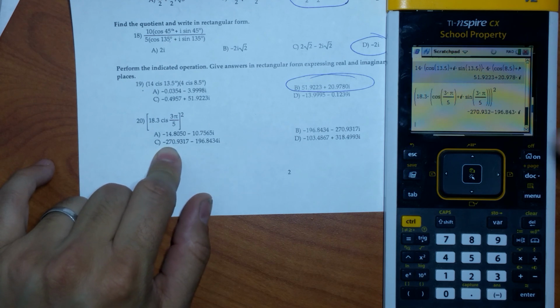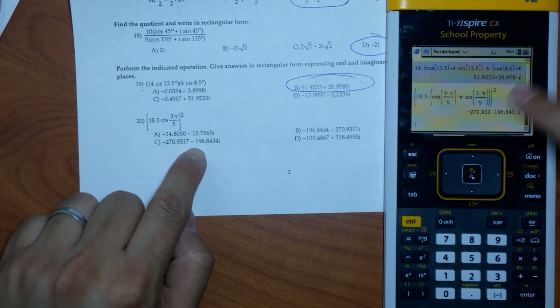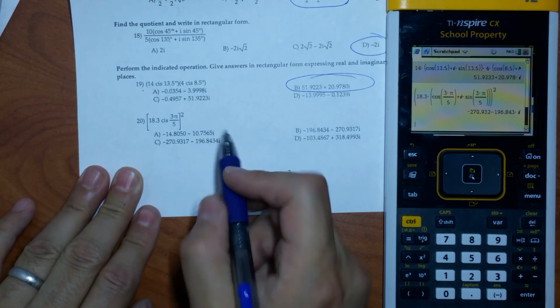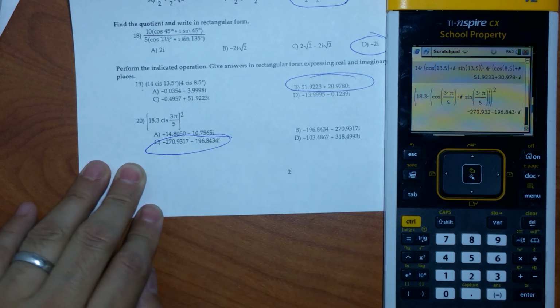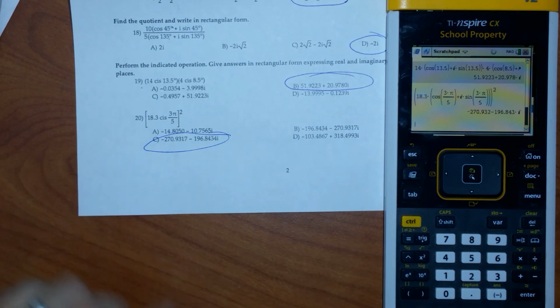So -270 and then -196i. Did you say change it to radians? Yes, it has to be in radians because that 3 pi over 5 is radians. You could put it in degrees, Pancho. I can force that, but why do more work? Just multiply by 180 over pi. I know, but still.